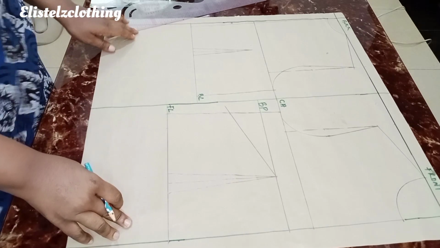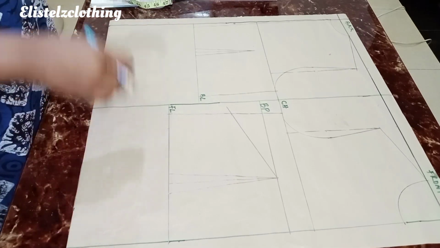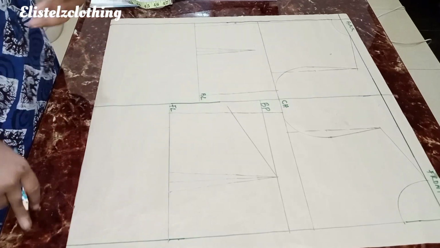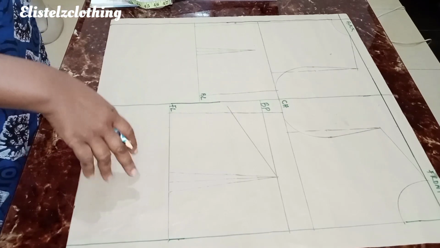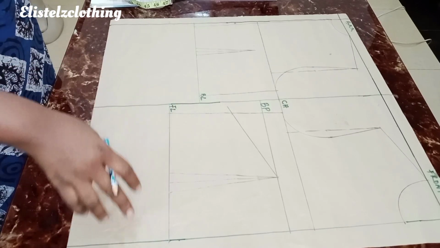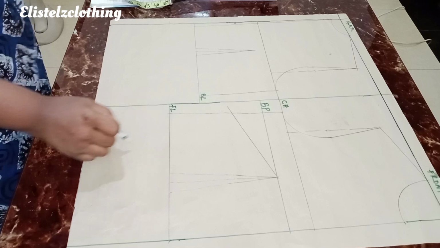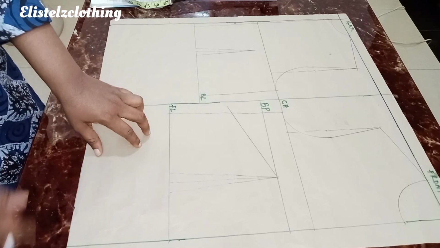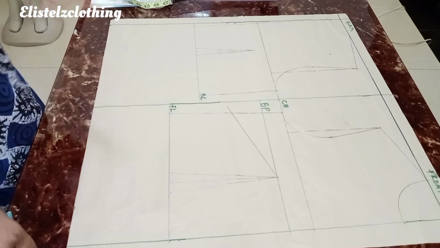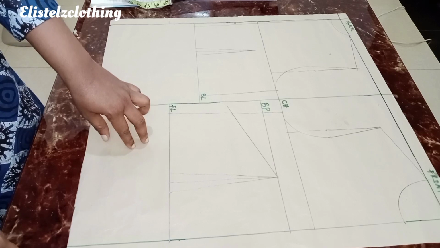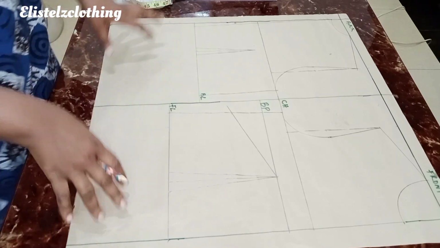So if I want to make a peplum top with this, what I'll simply do is subtract my front length from my blouse length, and my blouse length is 23 inches. So I'll just subtract this 18 inches from the 23, and I'll be left with 5 inches. So I'll go ahead and cut my 360 degrees or my 720 degrees circle with that length. All right, and that will be it.